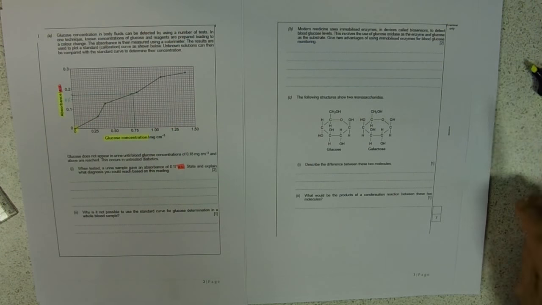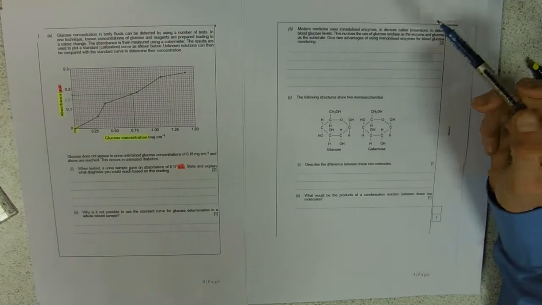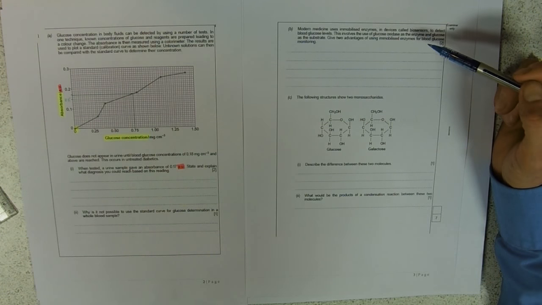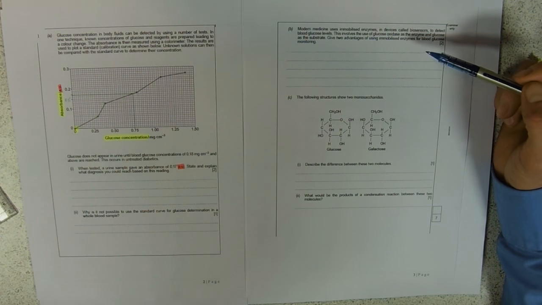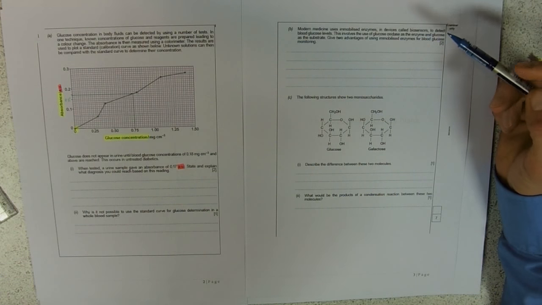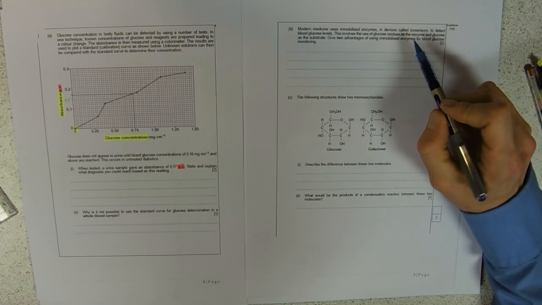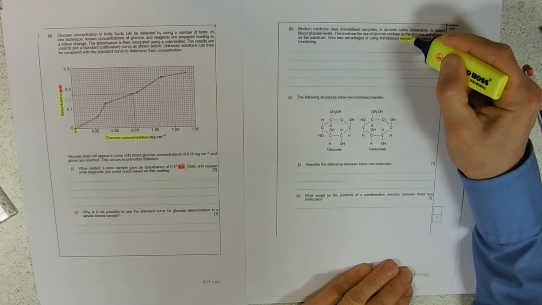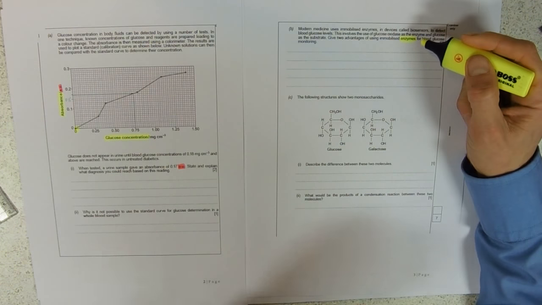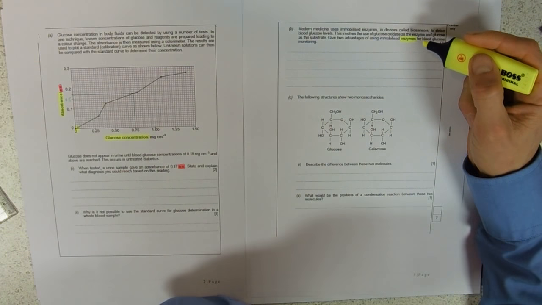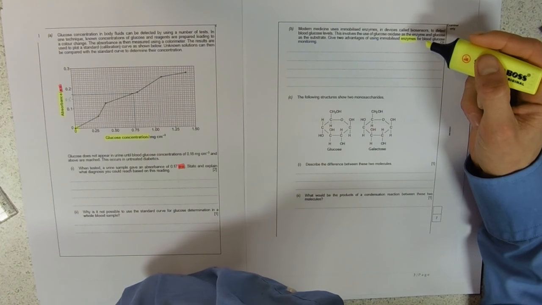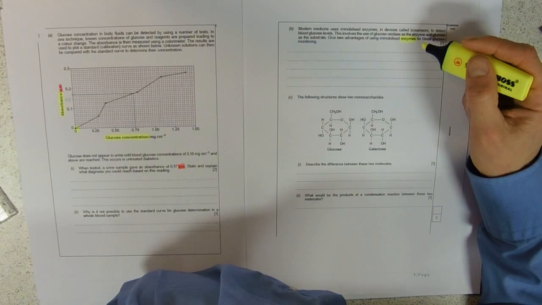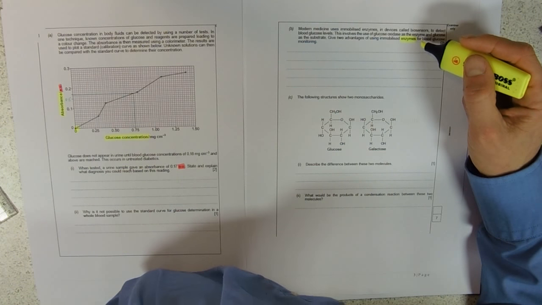Part B, we are talking about immobilized enzymes, including biosensors. 2 advantages of using these. We should have many advantages in the notes. So biosensors are really good, really, because if they're using an enzyme rather than shining light through something, think about enzymes and the shapes being specific and will only catalyze one reaction.